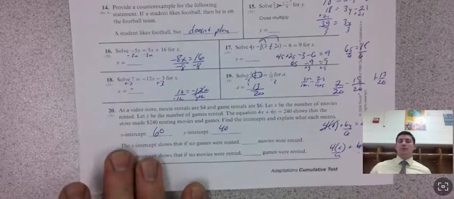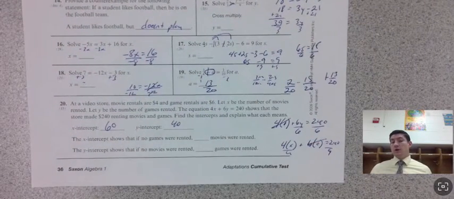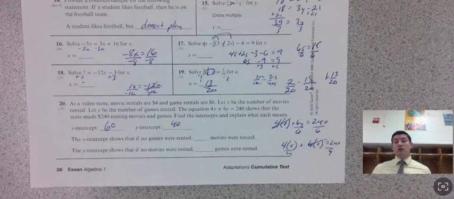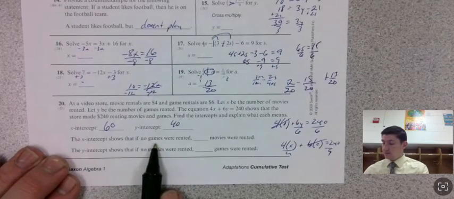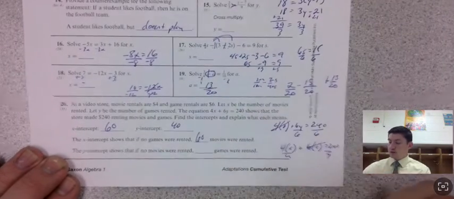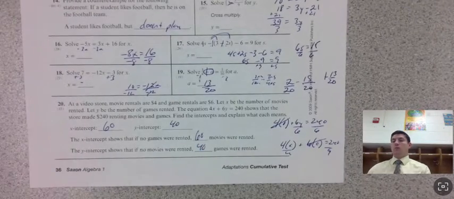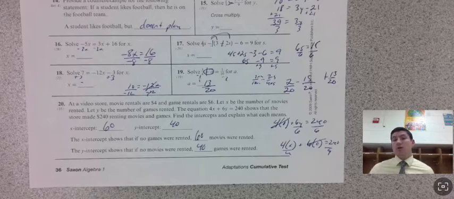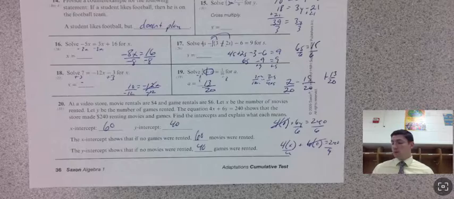What does that actually mean? Well, if you've got two scenarios here where there's intercepts of x and y for the amount of money that's made, you're looking at the extremes between what the actual rentals might be. It's not like there's going to actually be this case, but here's what these mean. The x-intercept shows that if no games were rented, 60 movies were rented. The y-intercept shows that if no movies were rented, 40 games were rented, where we're probably in the reality of saying that there were somewhere in between there because they made the $240. But mathematically, technically, that could be true. We're not given any more of that information. We just figured out what it means.